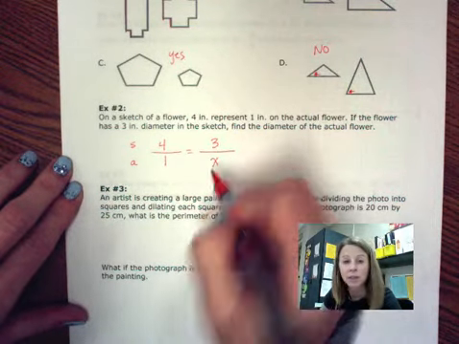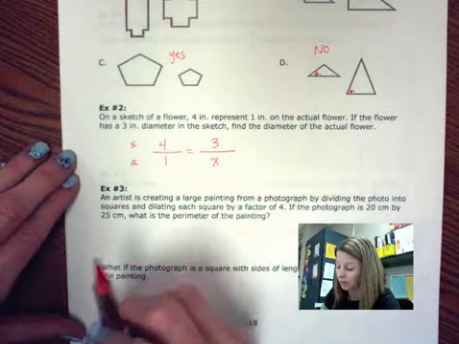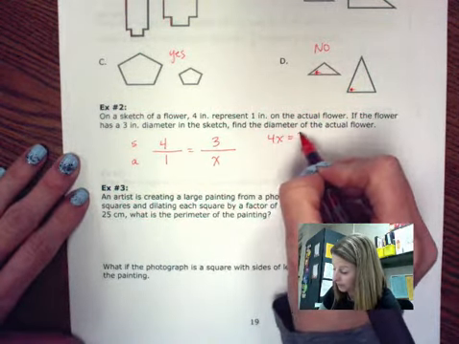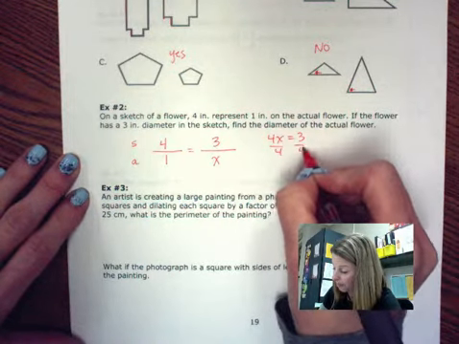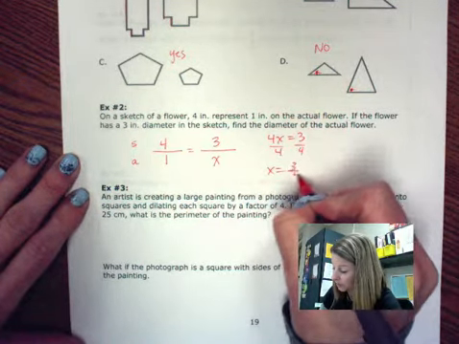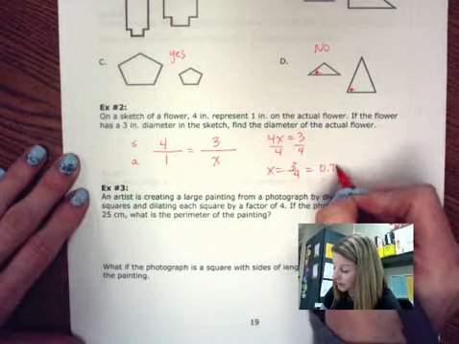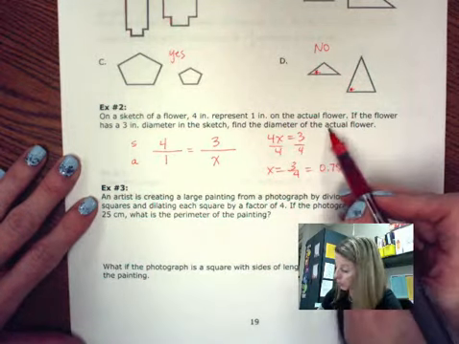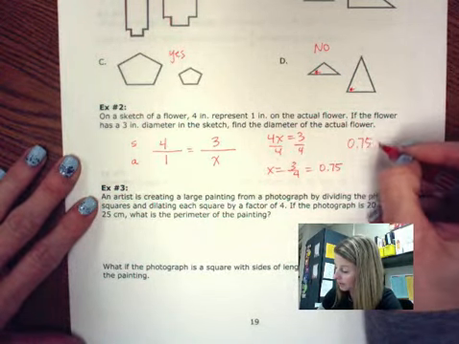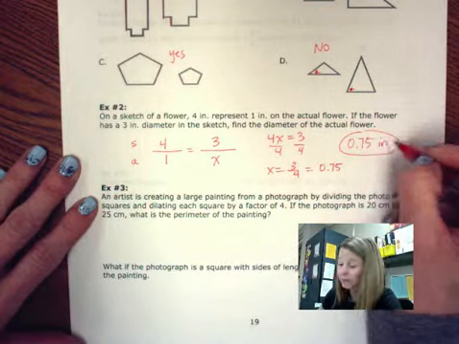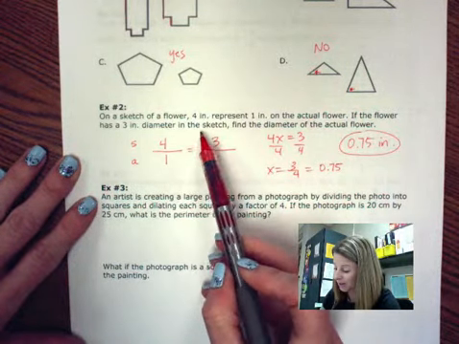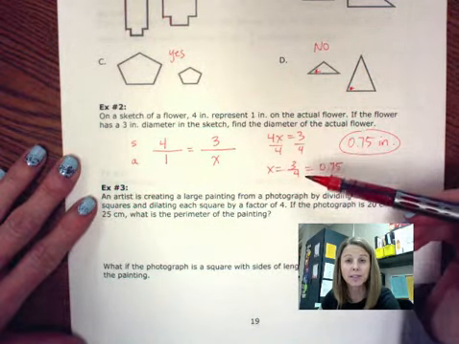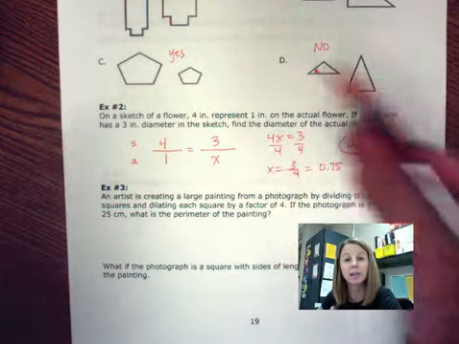find the actual. So from here, setting up a proportion allows me to cross multiply. So when I do that, I'm going to have 4x equals 3, and when I divide by 4, I get either, you can leave it as 3/4, or that's the same as 0.75. So find the diameter of the actual flower, so 0.75 inches. Now, you might have looked at this example and you might have immediately said, well, all I got to do is divide by 4, which in the end is what I did. So you may not need a proportion to set these up. You might be able to quickly go from one model to the other.